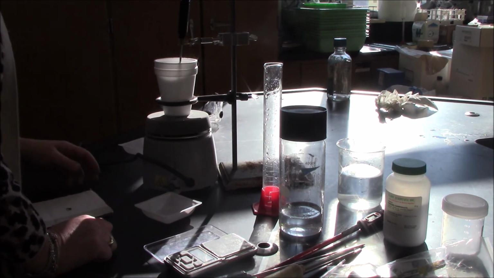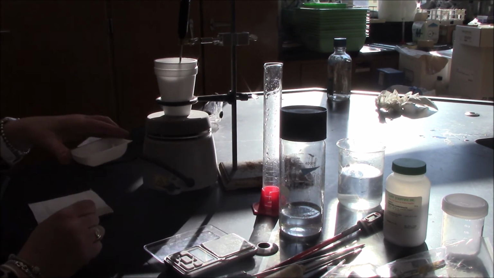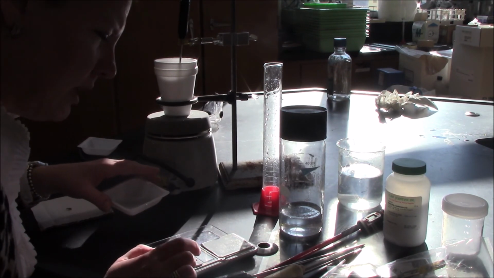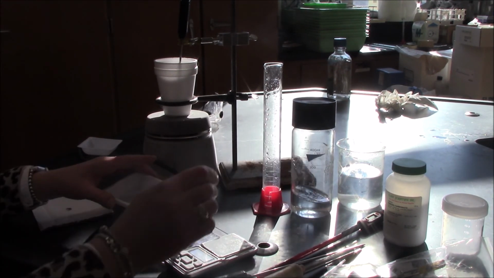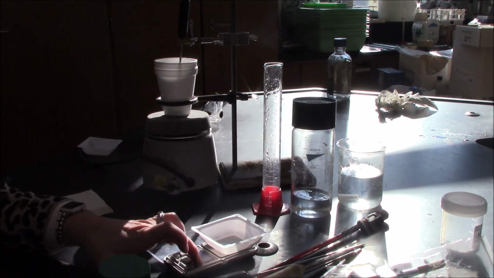I'm going to give it a moment to equilibrate. While I give it a moment to equilibrate, I'm going to measure out a mass of about 5 grams of my ionic compound, sodium carbonate.